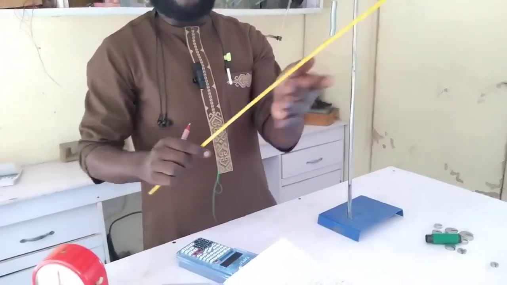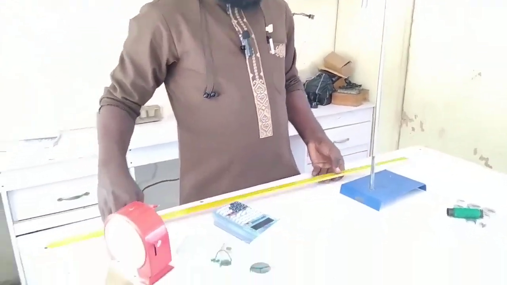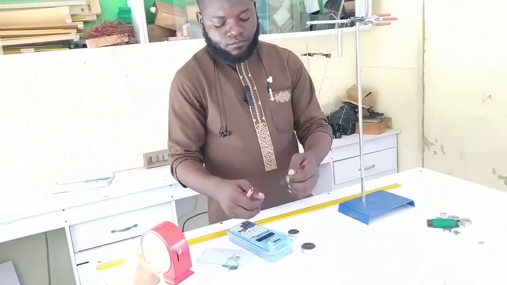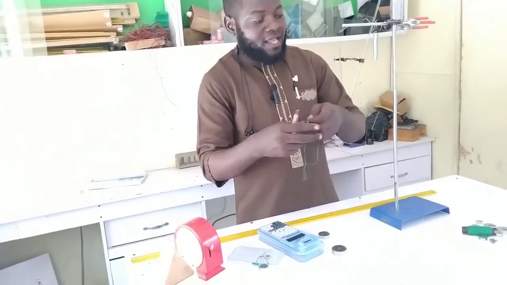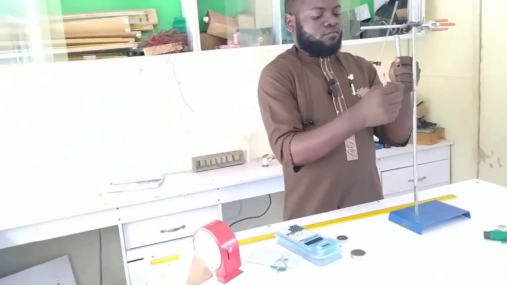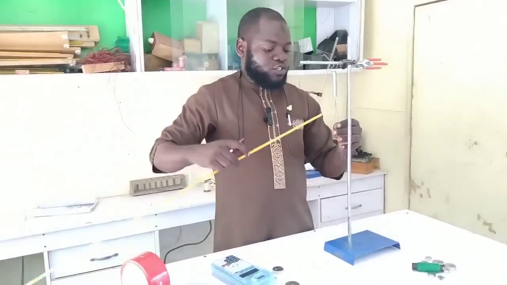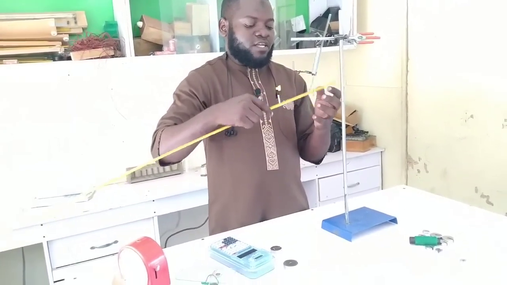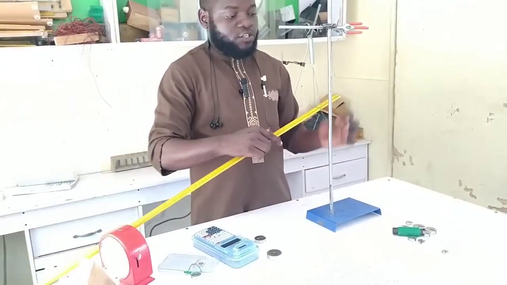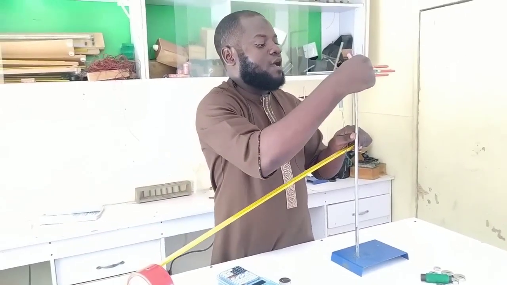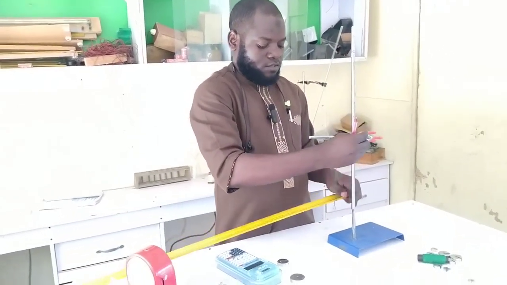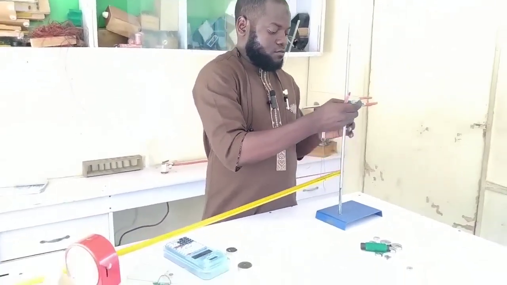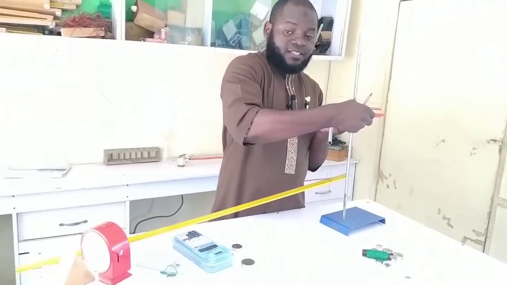Looking at this meter rule right here, I'm going to get a string. So let me make use of this one. Attach this string to this, then put your meter rule. When you are doing that, make sure it is firm. It's very important to keep it firm so that you avoid trouble. You can reduce the height of this, but don't let it come down too much. So this is fine. You attach this.